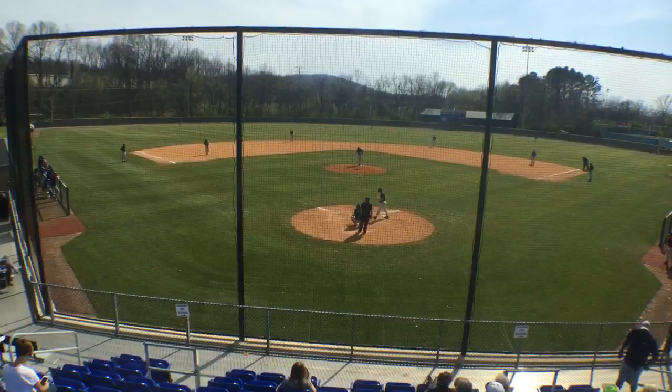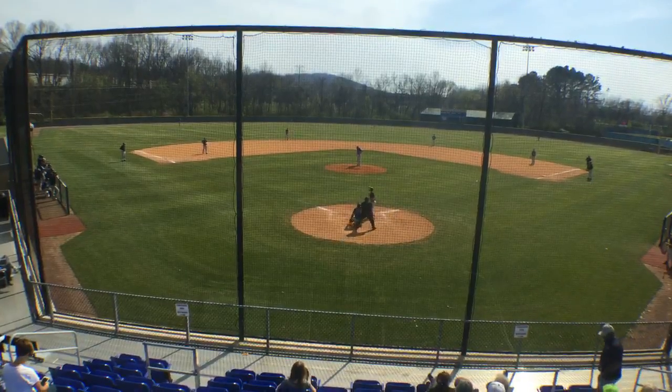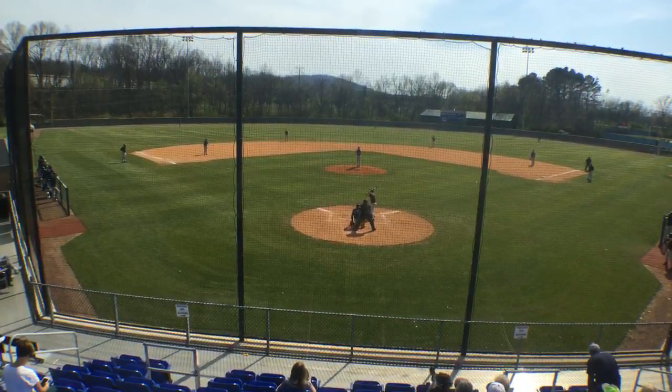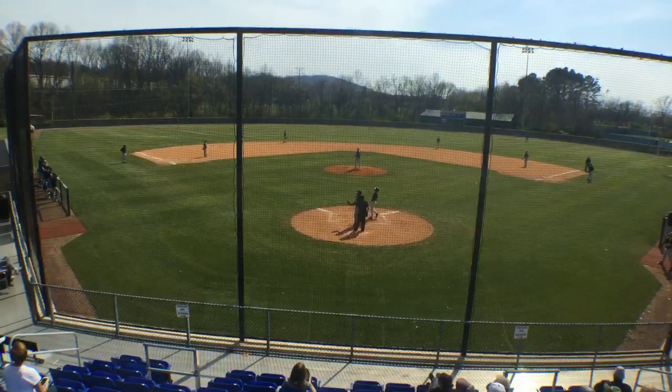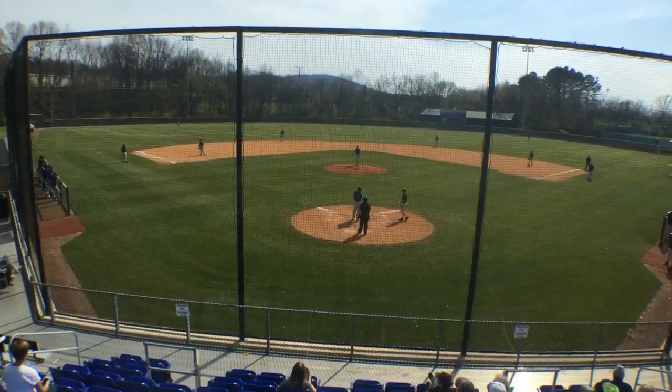First pitch he takes for a strike, and the second pitch he takes for a ball. So it's a 1-1 count here for Hayden Lott, the bottom of the first inning, as he is a leadoff batter, and he fouls off a pitch. And I'll make the count 1-2.